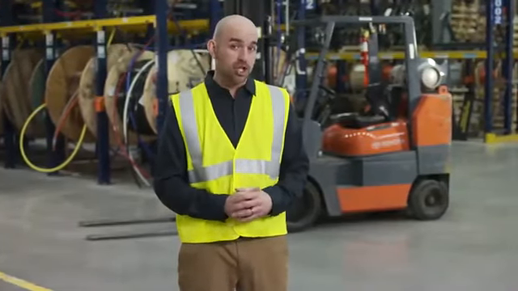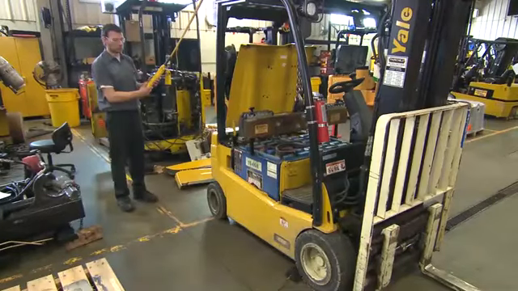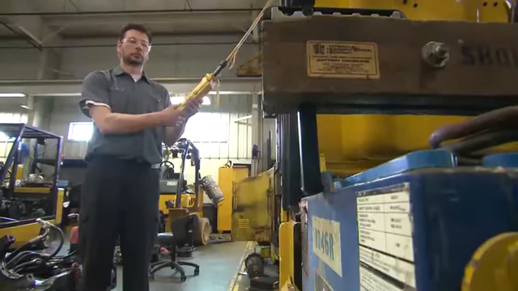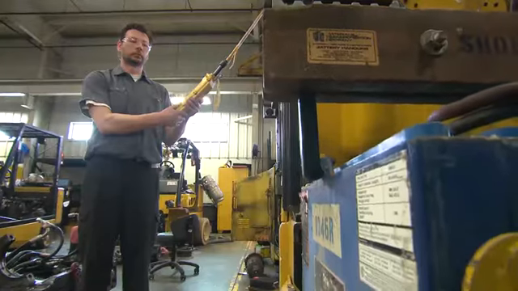Here's another method, changing the battery on a forklift. Park the forklift in the changing area, then turn off the ignition. Then set the parking brake. Make sure the battery is securely attached to the hoist before lifting it, and stand clear as the battery is moved in and out of position.